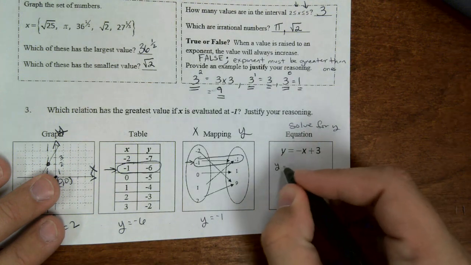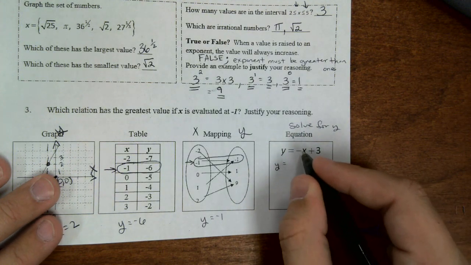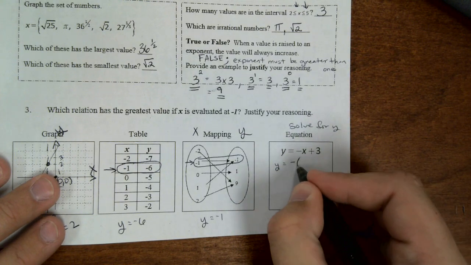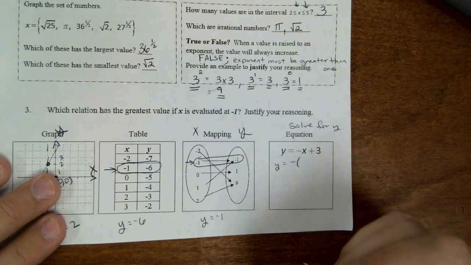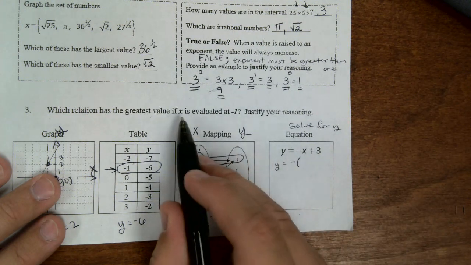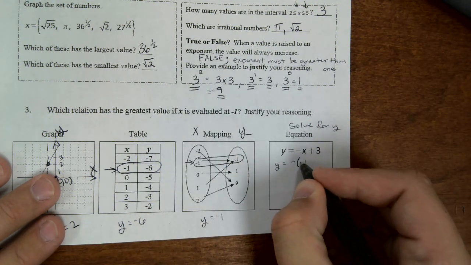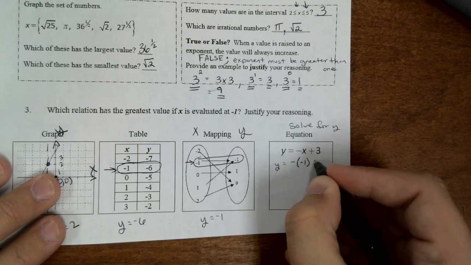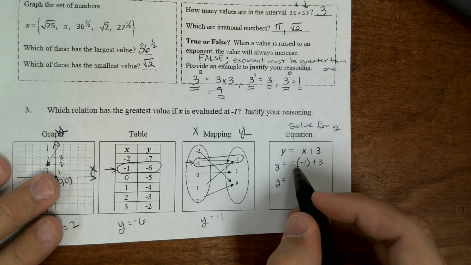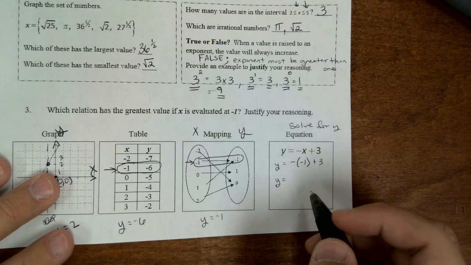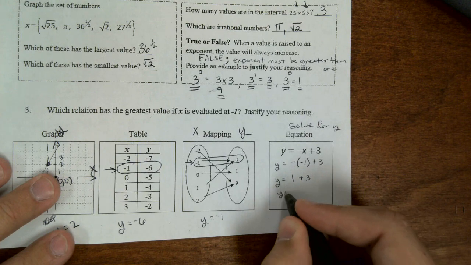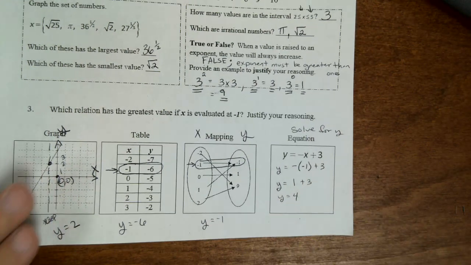So y is going to be left alone. This negative sign is part of the equation, so we're going to write it first, then put my parentheses. Anytime I plug a number in, put parentheses. Now we're plugging in negative 1 for x, so we'll put negative 1 in there, close it, and then add plus 3. So y will equal negative negative 1, which will be positive 1, plus 3. So y will equal 4.